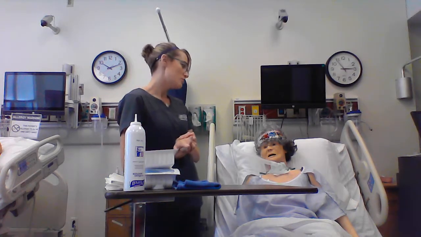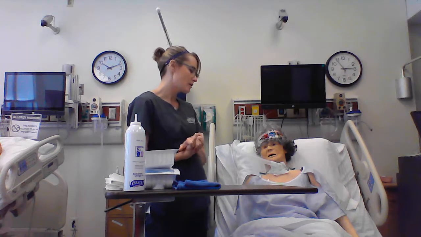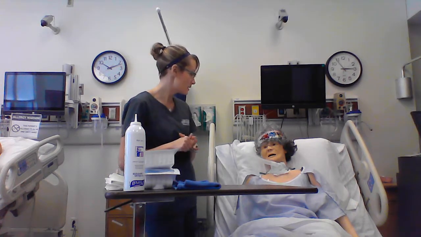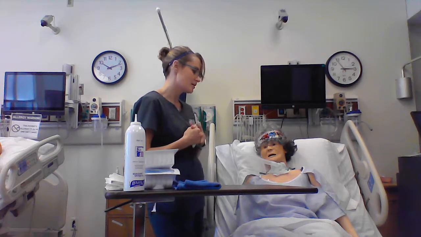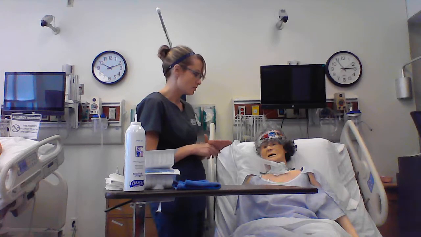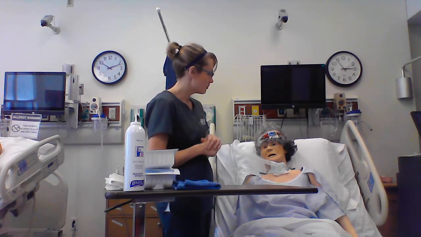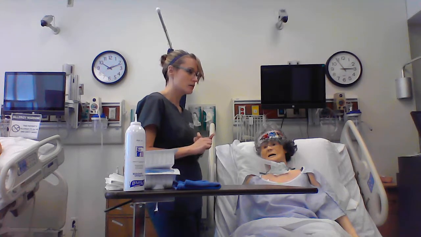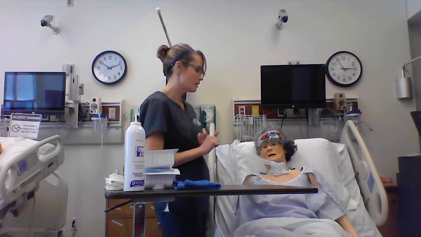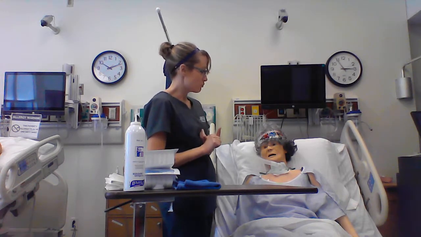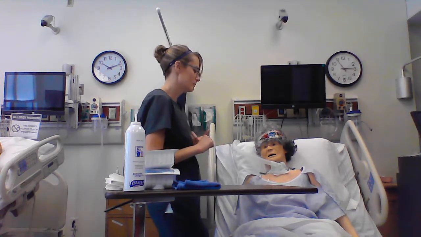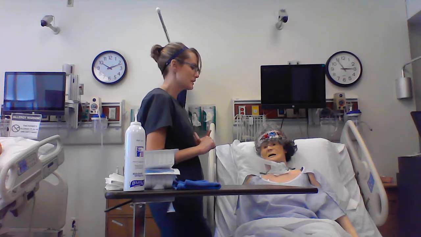So I've introduced myself to my patient. I want to identify her with 2 patient identifiers, her name and date of birth. She's alert and oriented ×3, which is excellent. I also want to come in and assess her, noting any tachycardia, if she's having difficulty breathing and oxygenating. She is probably tachypneic if she's having difficulty breathing, and she's laboring to breathe.